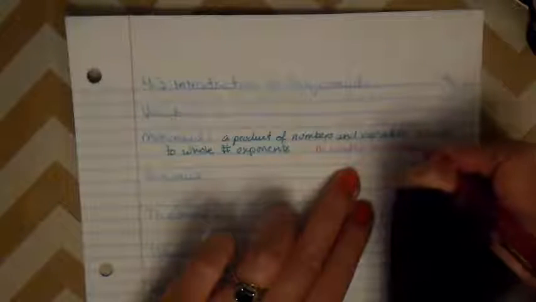Now, it's important to note that no variables are in the denominator. No variables are under roots. And there are no negative exponents.